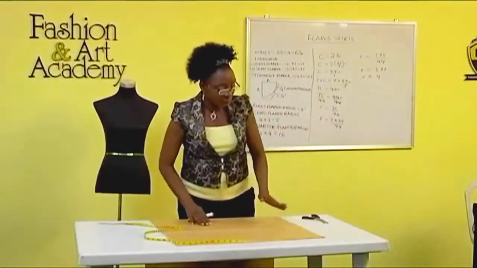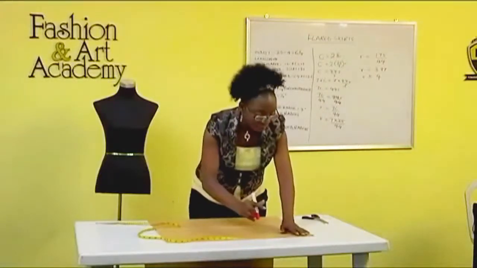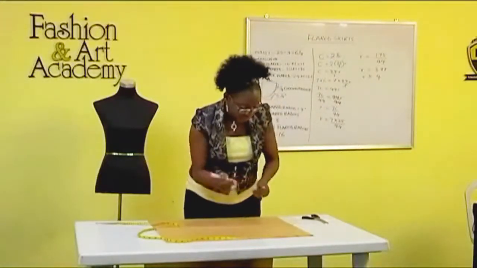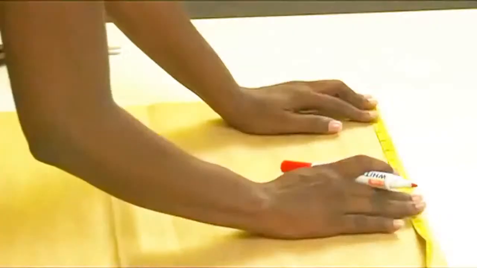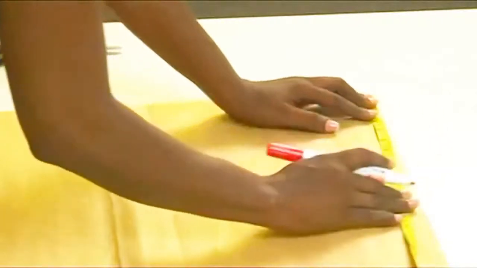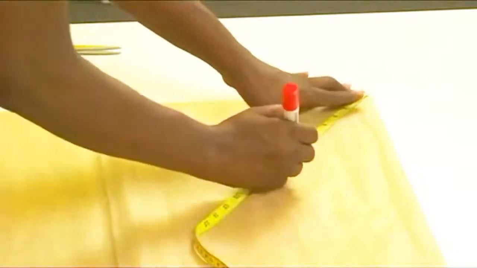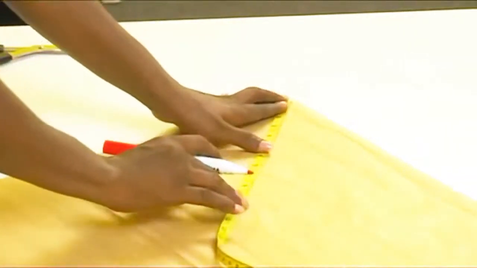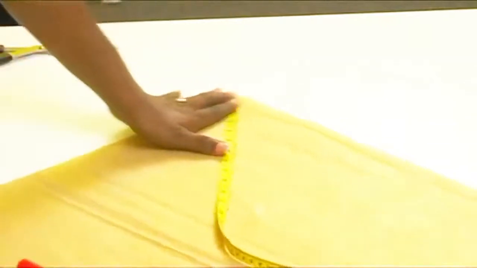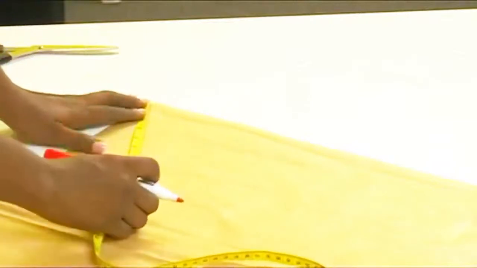I'm going to mark out the radius for my semi-flared skirt. Now, all I have to do is measure out 8 inches. I mark it out, 8 inches all the way around. Now, if you had a very big compass or a big protractor, that will help you to connect these dots.